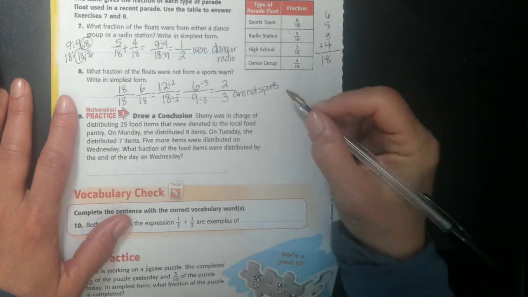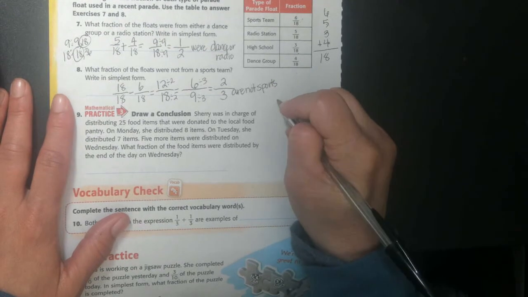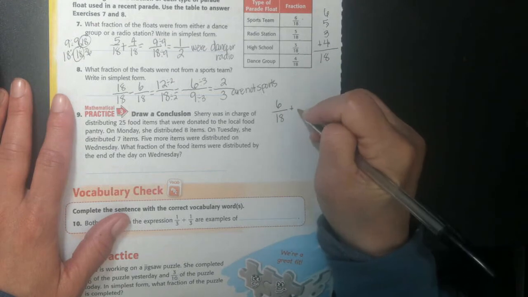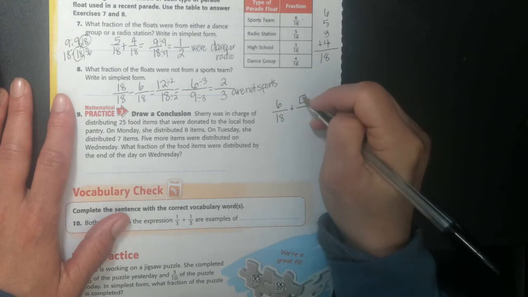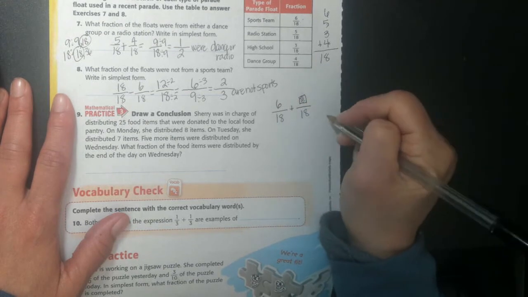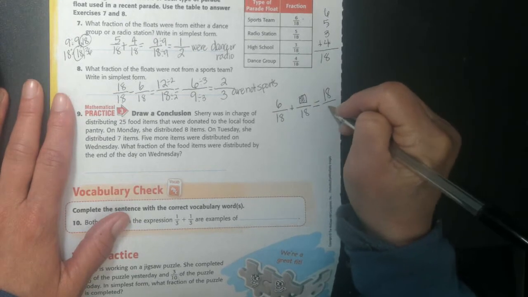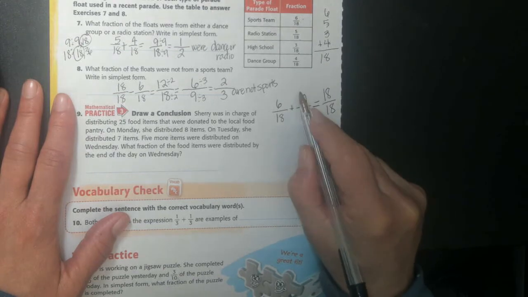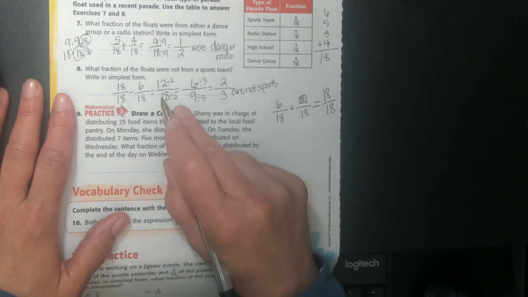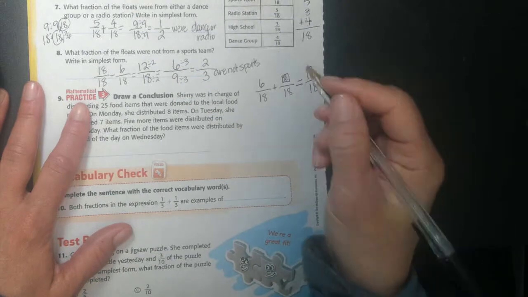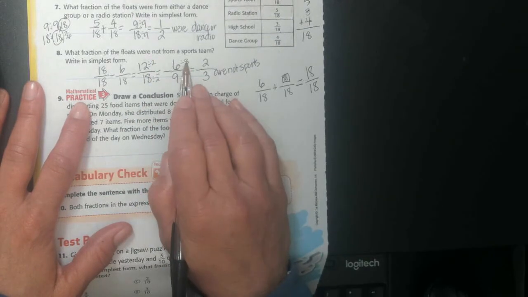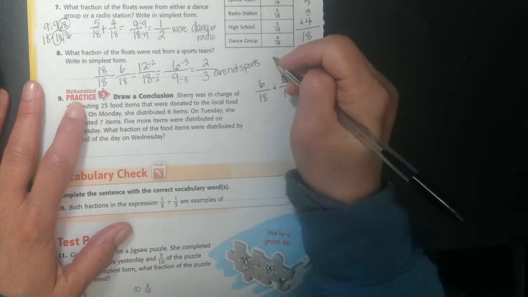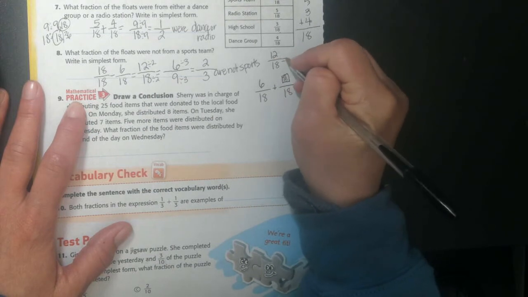So there's a few different ways I could do this problem. Instead, I could say, if I know 6 of the floats were sports, plus, I'm going to find my gray square here, the rest out of 18 is going to give me a total of 18 over 18. I know 6 plus 12 is 18, so I know this is going to be 12/18, which is what we got. So another way just to simplify these, if you noticed, 2 times 3 is 6. And 12 is divisible by 6, and 18 is divisible by 6. So I could have done it that way as well to simplify them, and I would have saved a step.